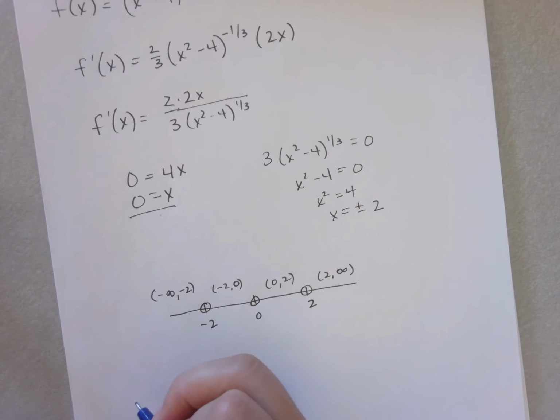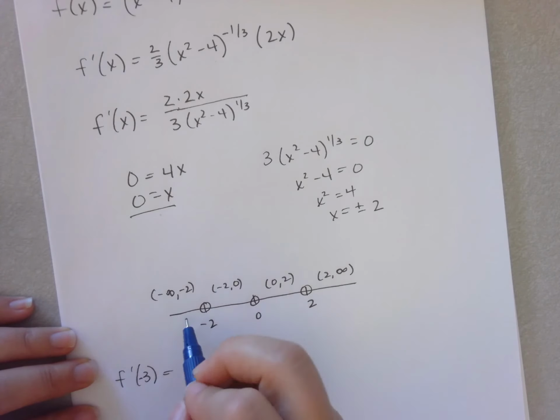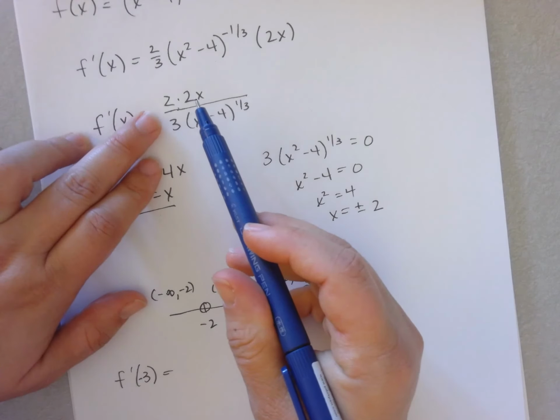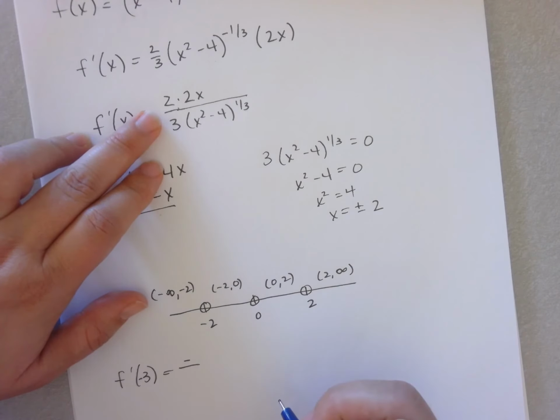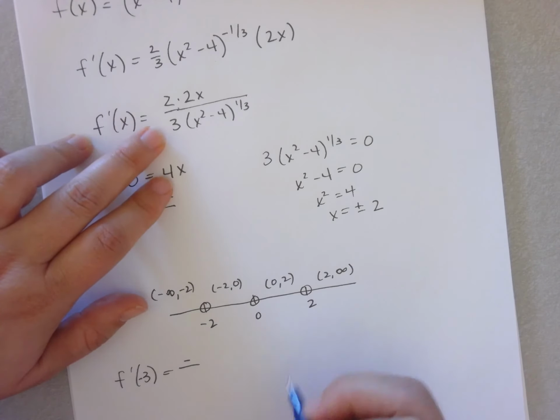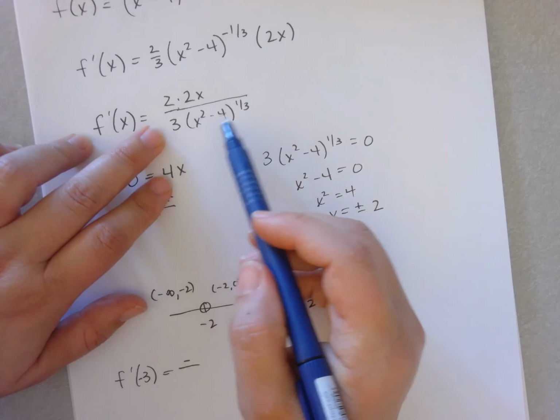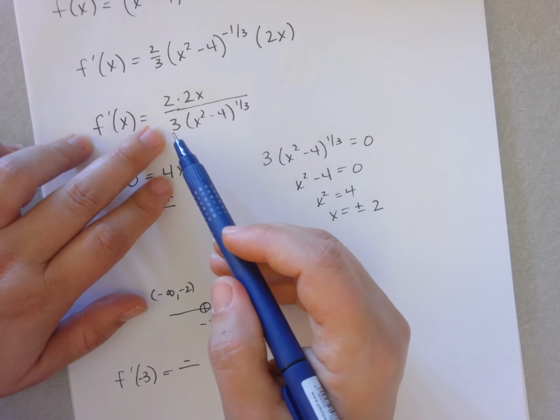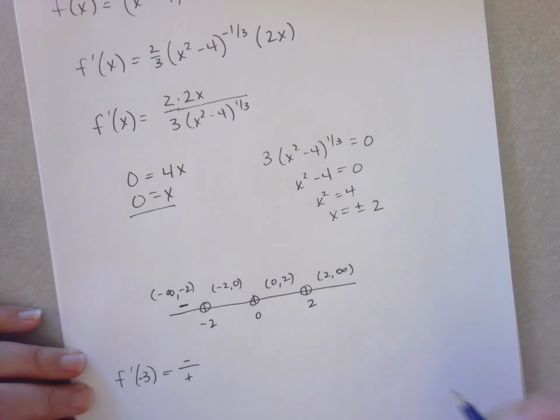Okay, so let's see. Let me choose f prime of negative 3, because I'm choosing a point in here. If I plug in negative 3 up here, then I'm going to get a negative value on top, because 4 times negative 3 is negative. And then if I plug in negative 3 down here, this is going to be 9 minus 4, which is 5. 5 to the 1/3 power, hold its sign, it's still positive, times positive 3, so I'm going to get a negative divided by positive, which makes it negative in this interval.